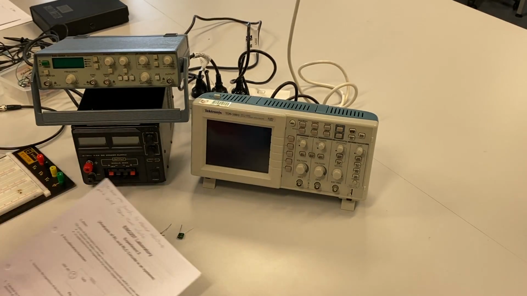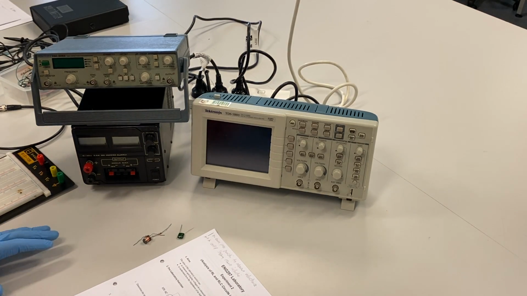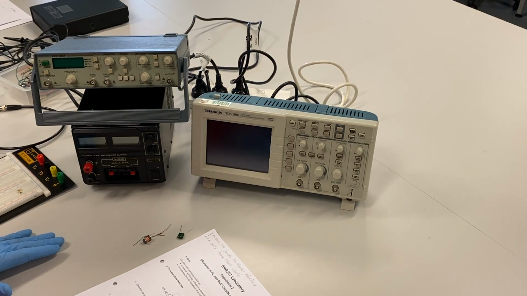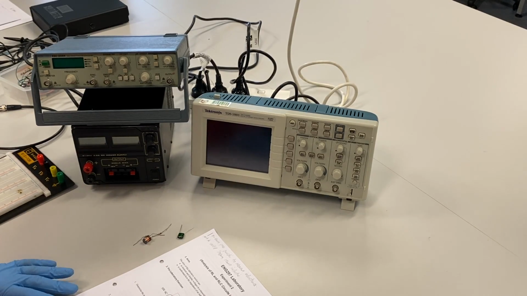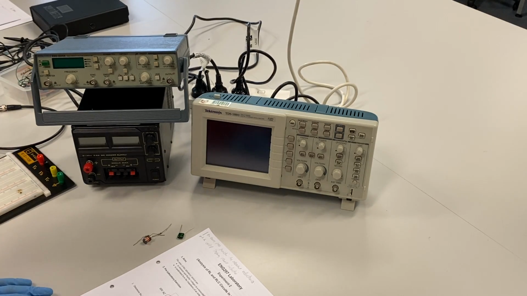Right, so what we have here first is the aim of this lab: to measure and display voltages in sinusoidally excited RL and RLC circuits. Then we need to understand how the impedance of an inductor changes with frequency variations in a circuit.